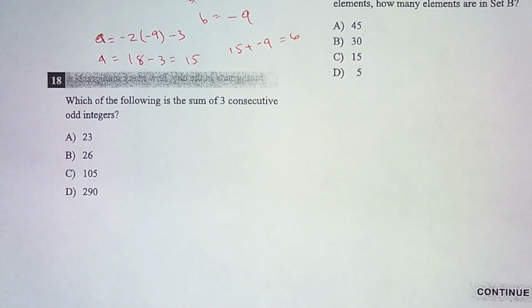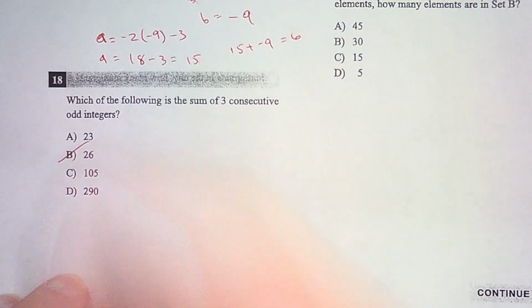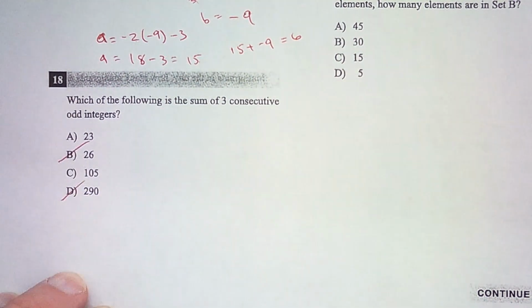Number 18, which of the following is the sum of 3 consecutive odd integers? Okay, so 3 consecutive odd integers would be like 1, 3, 5, or 7, 9, 11. Now, if we add 3 odd integers, we're going to get an odd number. If you add 2 odd integers, or any even number of odd integers, you get an even. But if you add 3 odd integers, you are going to get an odd number, which means it can't be 26 and it can't be 290.